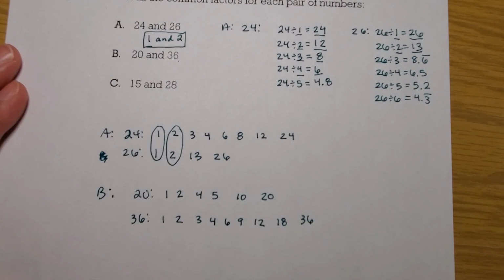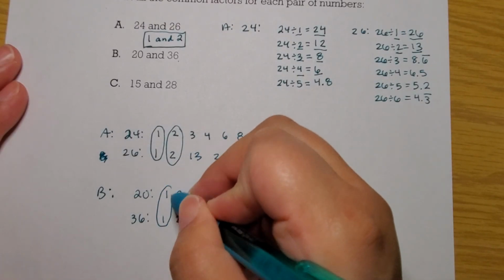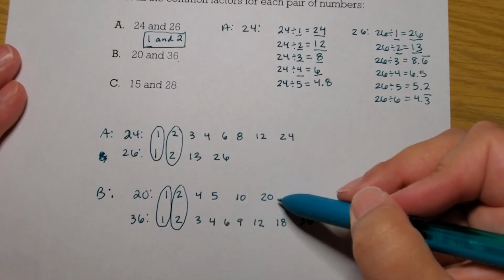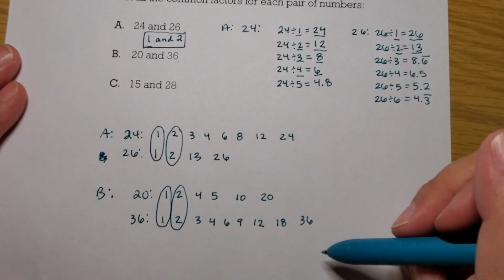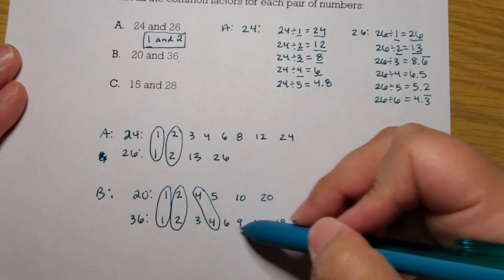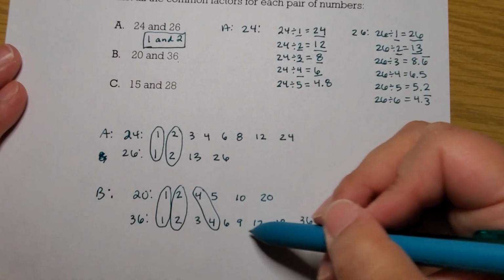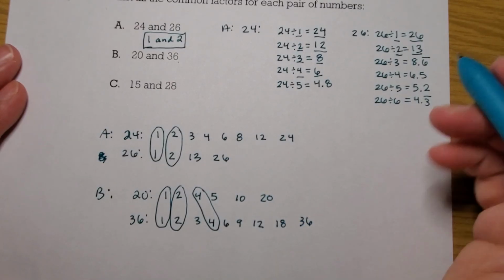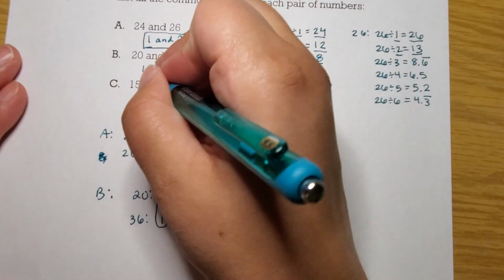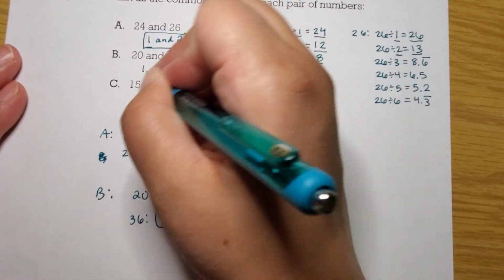All right, so now that I've got my factors all listed out, for my common factors I've got 1 and 2 in common. I'm going to go across the top list because it's shorter than the second one. So the next one to check is 4. 5 isn't there. 10, 20 aren't either. Okay. So this time we have 3 common factors: a 1, a 2, and a 4.